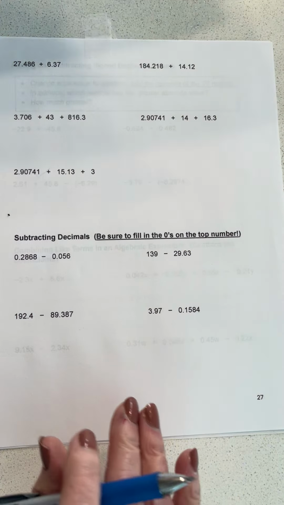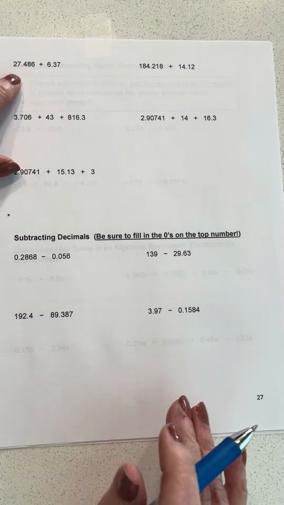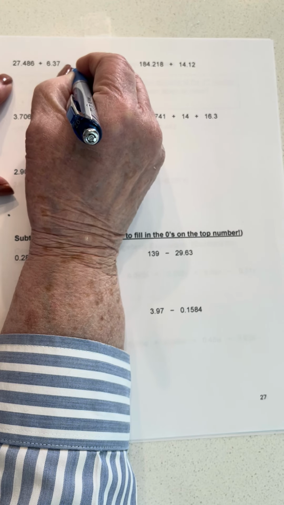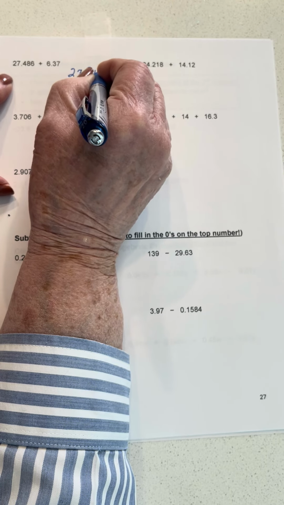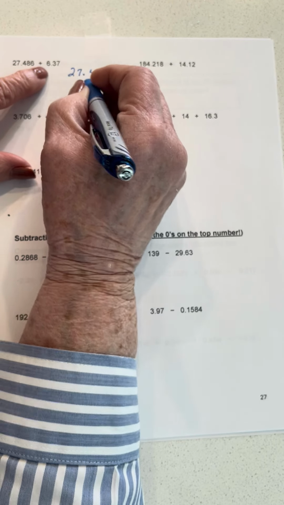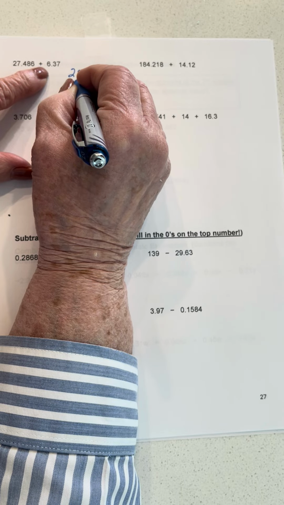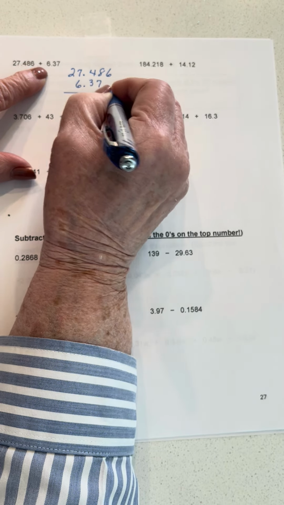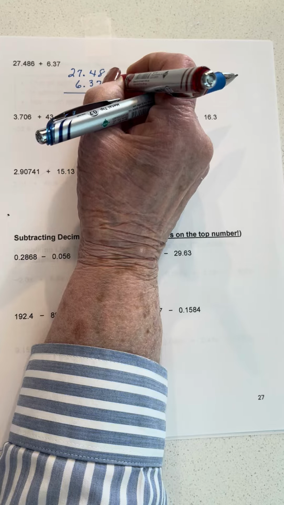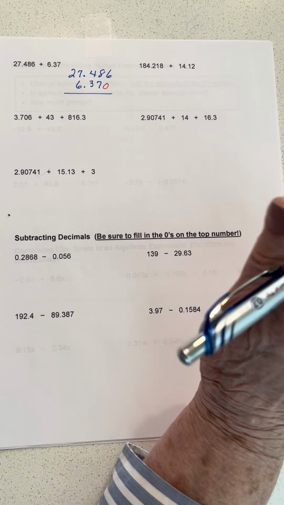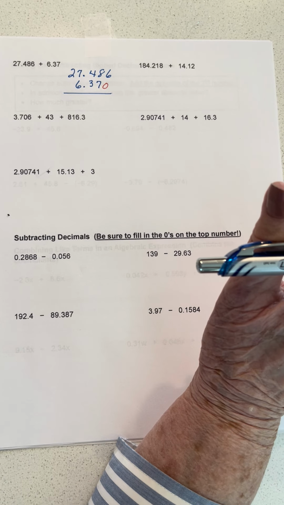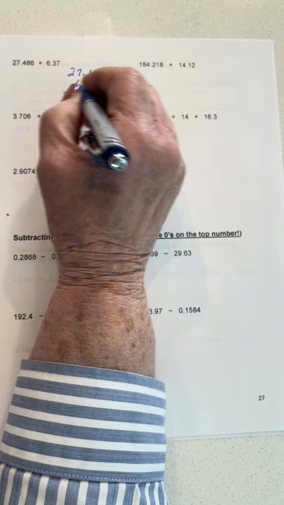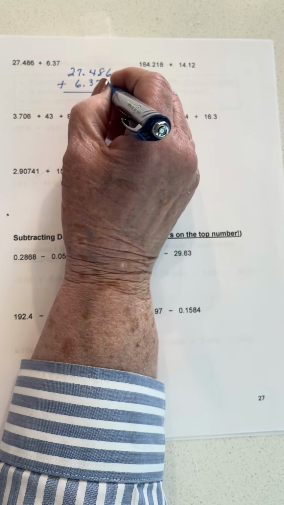So here we go. Let's add. Here's our problem. I'm going to write this, stack them on top of each other. And I'm going to line up the decimal points. And if you want to, you can fill that 0 in. That's not necessary here. Later on, we're going to see in subtraction that sometimes it is and sometimes it isn't. And now we're just going to add.